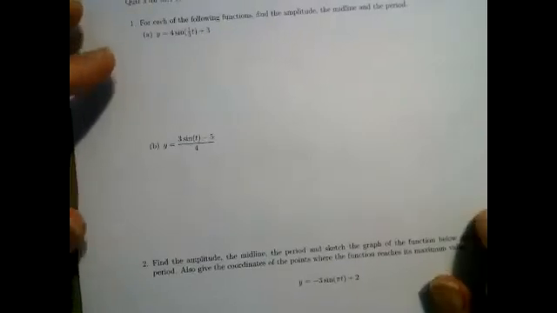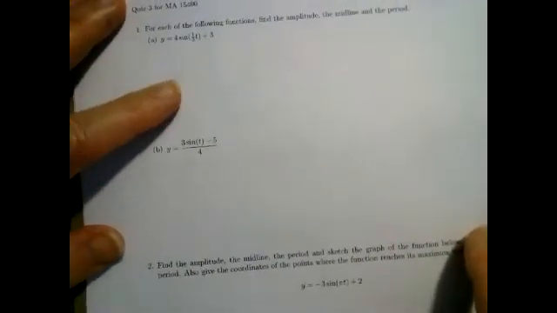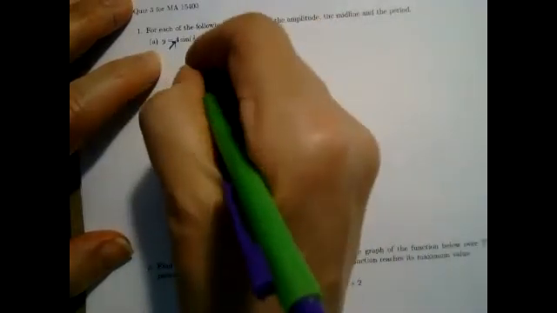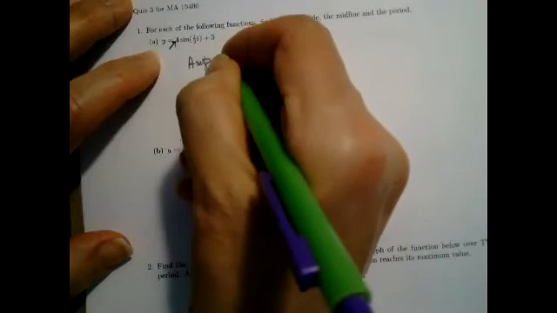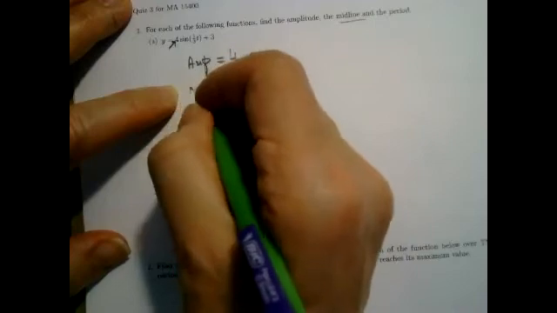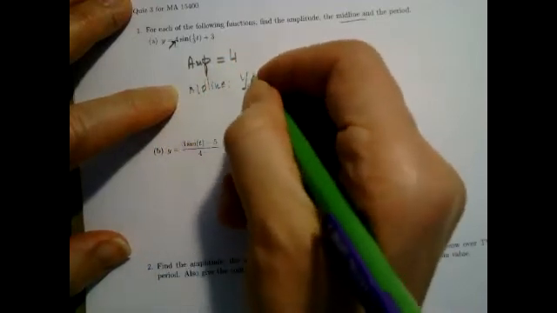for each of the functions below, find the amplitude, the midline, and the period. All right. Amplitude. This piece is the stretch, vertical stretch. So the amplitude is 4. Okay. Now, the midline is the shift up and down, and adding 3 shifted. So the midline is y equal to 3.